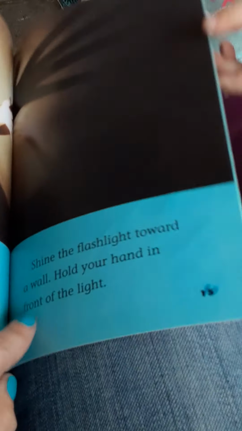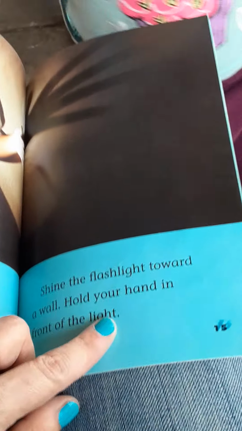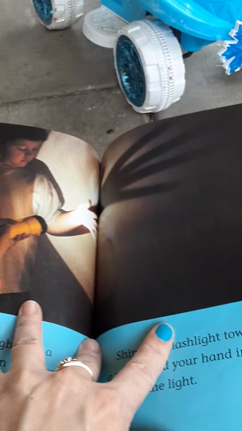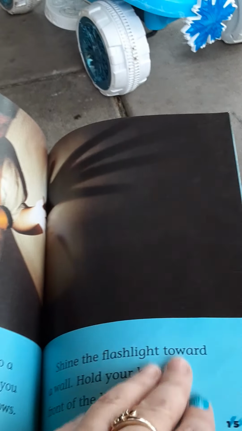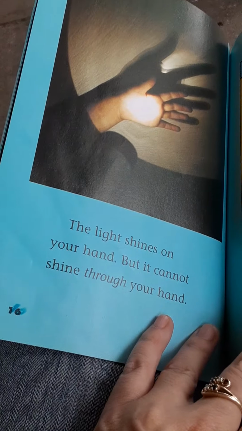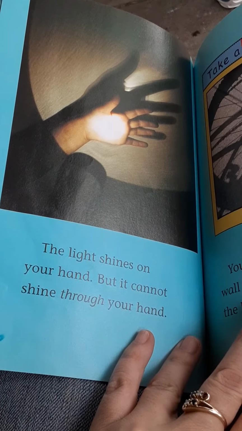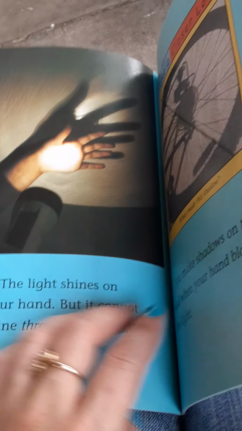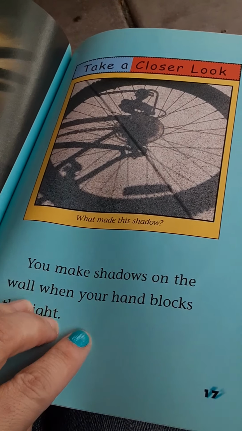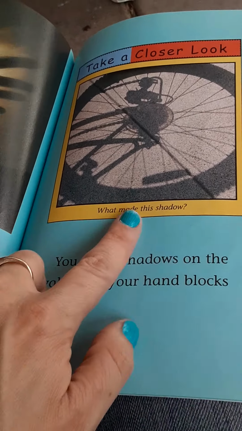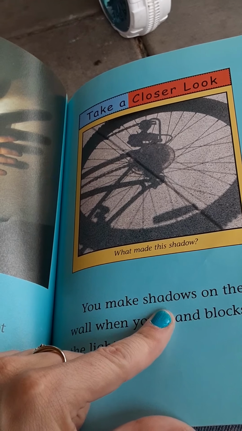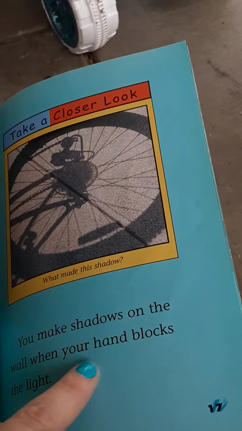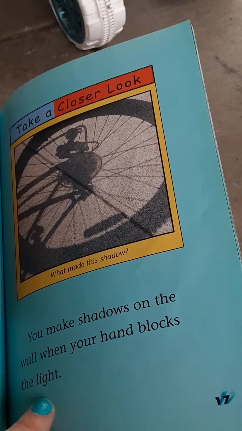Shine the flashlight toward a wall. Hold your hand in front of the light. Wow! See how long that shadow of her fingers is? The light shines on your hand, but it cannot shine through your hand. Take a closer look. What made this shadow? You make shadows on the wall when your hand blocks the light.